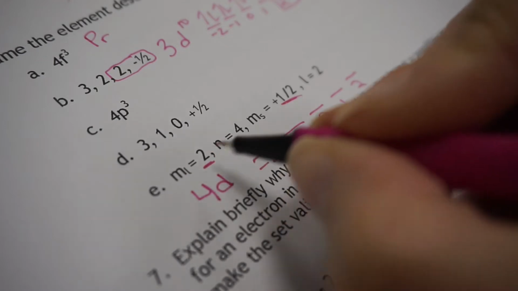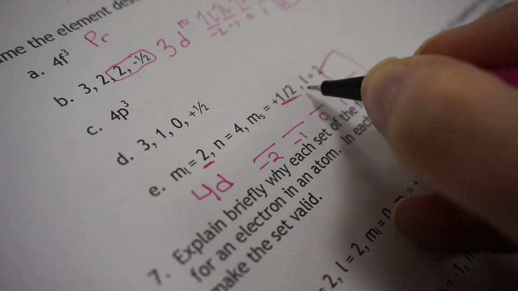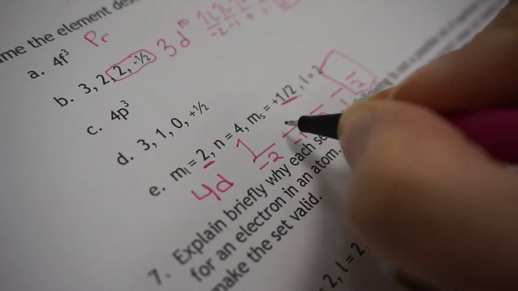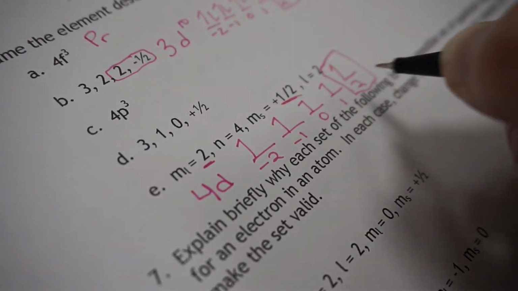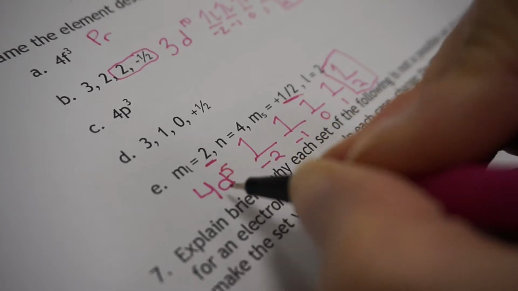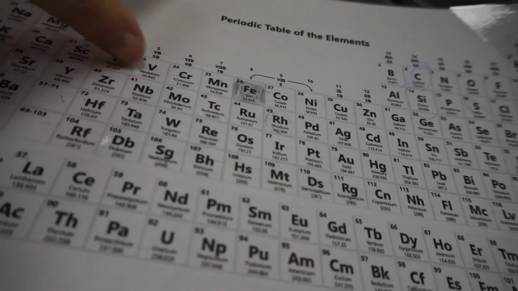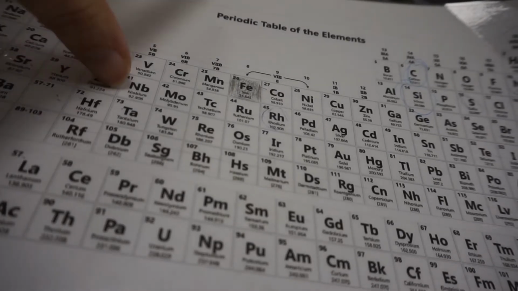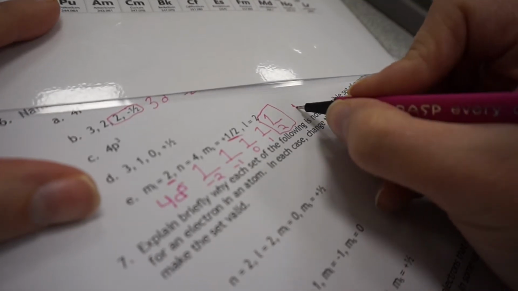So m sub l is 2, so you're going to go all the way to here, and it's going to be a plus spin. So 1, 2, 3, 4, 5. Basically it's 45. So whatever element is 45 is your answer. This is 4d, so 1, 2, 3, 4, 5, and that is technetium, Tc.